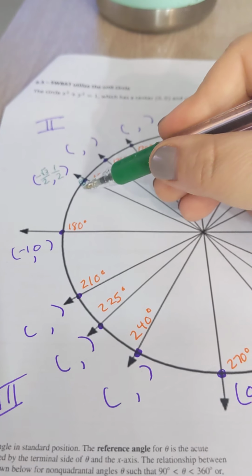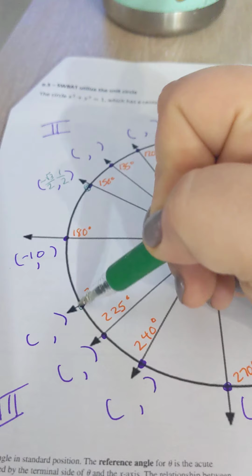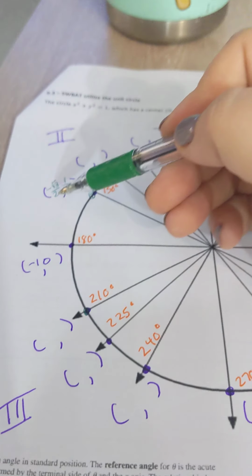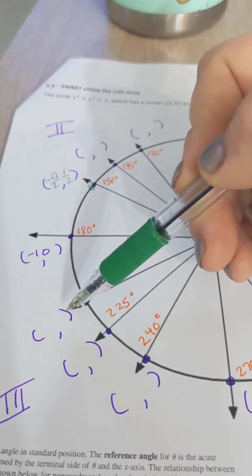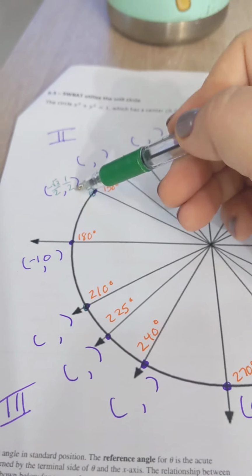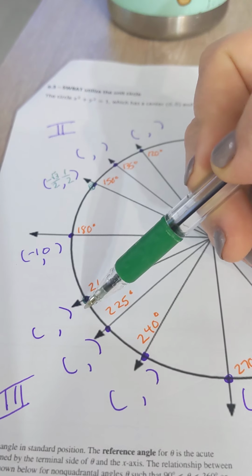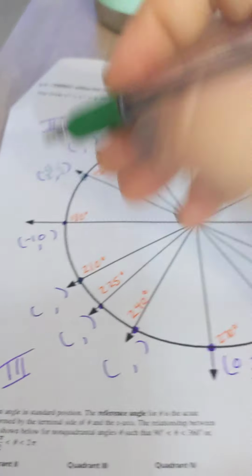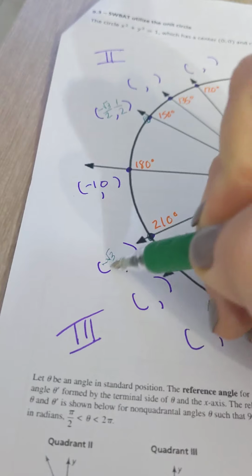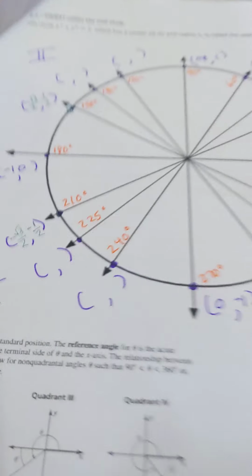And now this point could be reflected over this line right here. And now it's still on the left-hand side, so the x is going to stay negative, and now you're flipping. The y coordinate is now going from the top to below the x-axis, so now this is going to turn negative, the y coordinate. So they are both negative. So this is going to be negative square root of 3 over 2 over negative 1/2.